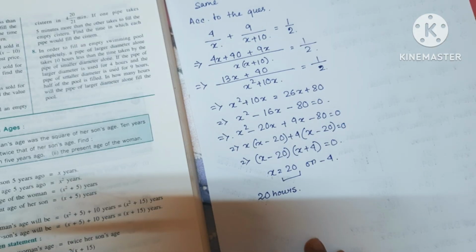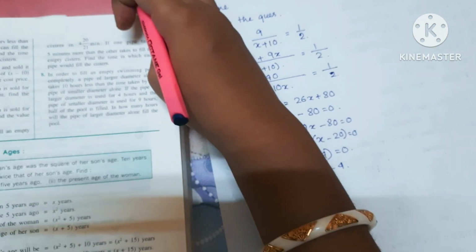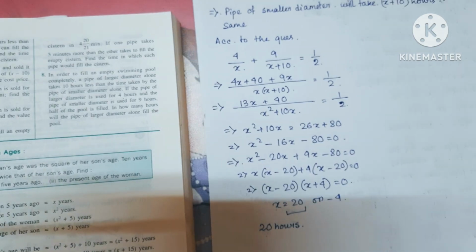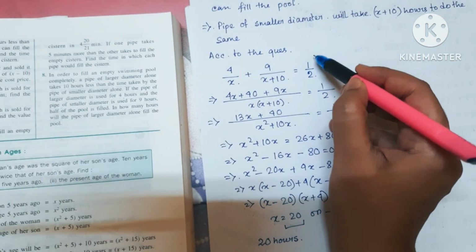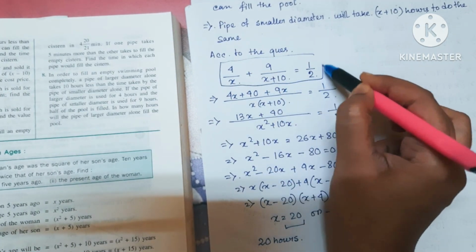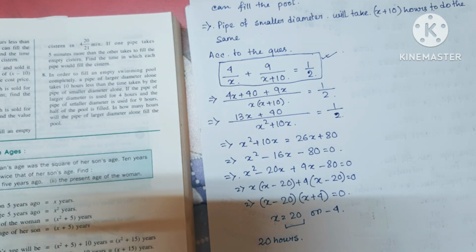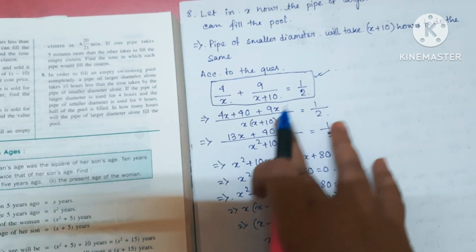Okay, understood? See, this problem looks much bigger, but actually it's a simple problem. You just need to understand this step. This is the mathematical expression of that problem. I am explaining once again.